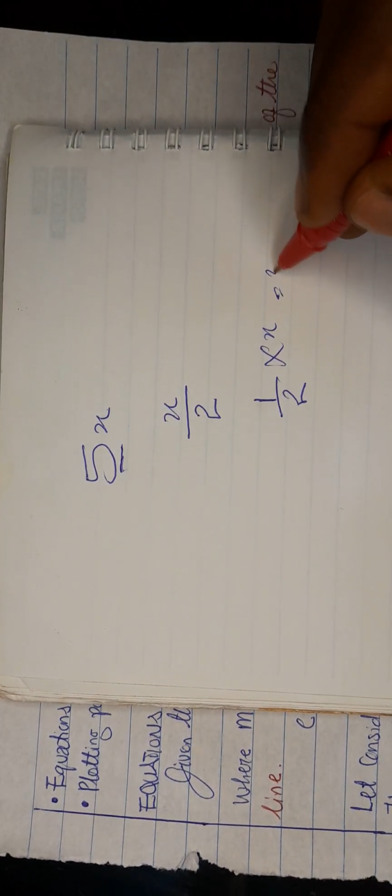Whatever value is attached to a variable is what we call coefficient. For instance, I have x over 2. The coefficient of x is 1 over 2, because 1 over 2 times x equals x over 2. So that's the meaning of coefficient. Coefficient is the constant or the value attached to a variable.